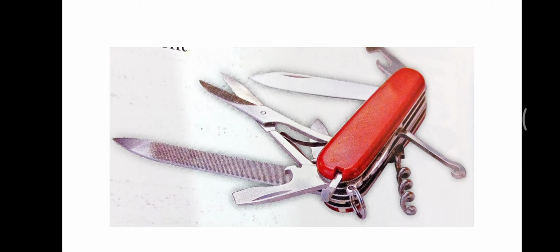Students, we can explain division of labor with the help of this multifunction pocket knife. Here you can observe this is a multifunction pocket knife, and there are different tools which have different shapes and different structures. Why do they have different shapes and different structures? Because they have to perform different particular jobs. So just like the tools of this multifunction pocket knife, they have different structures and shapes, and these shapes and structures are designed according to their particular jobs.